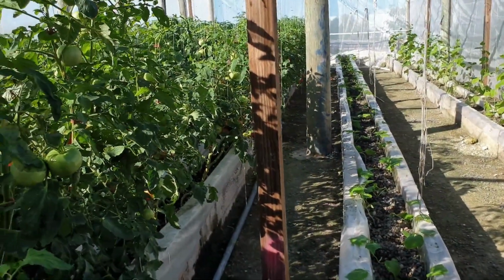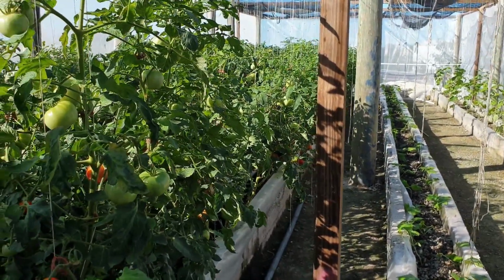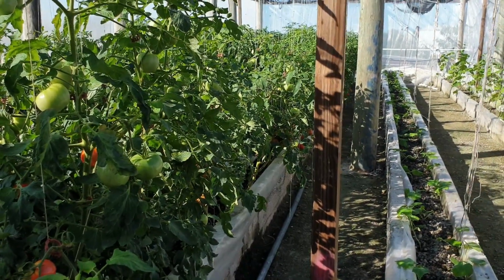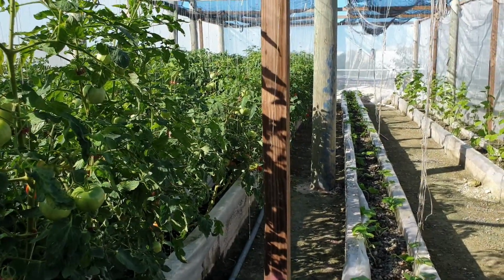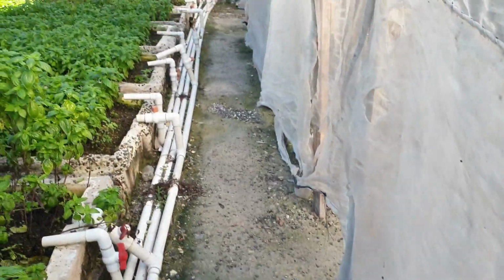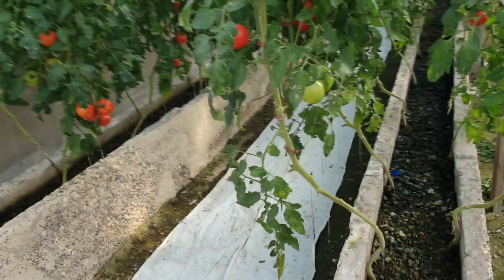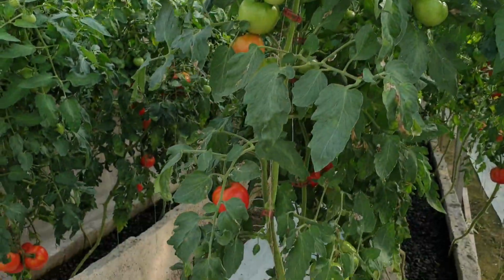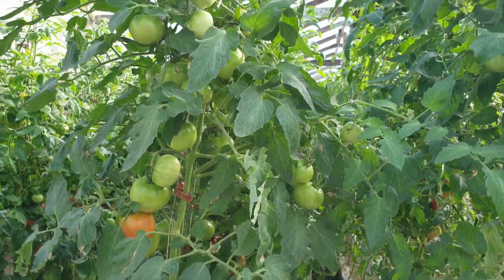That is plot 2 and 3, and remember that we put plot 2 and 3 into one because they're basically in the same kind of environment, in the plastic, right? So let's go to plot 2. Okay, so this is a part of plot 2. You can see the tomatoes have gone all the way up.